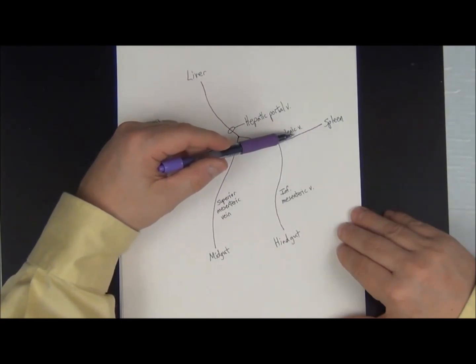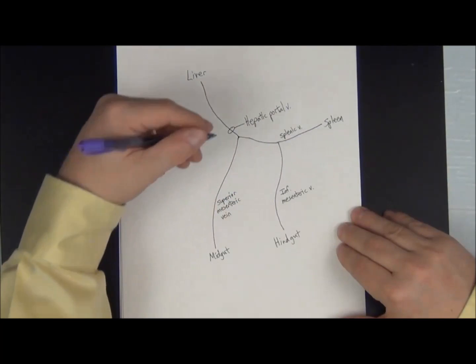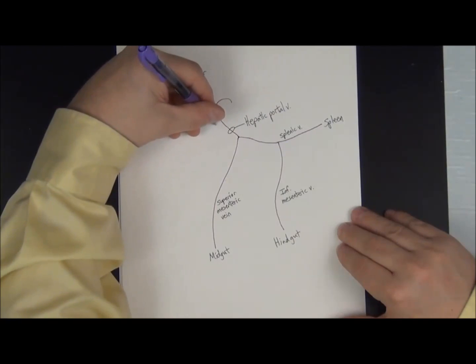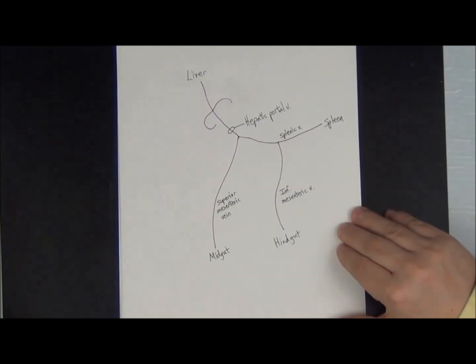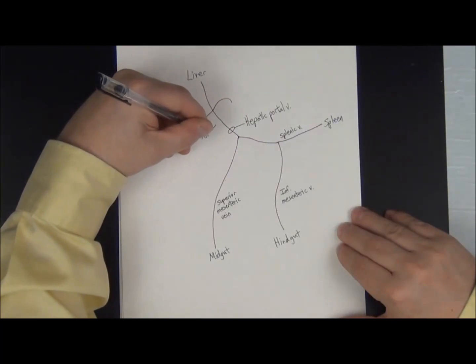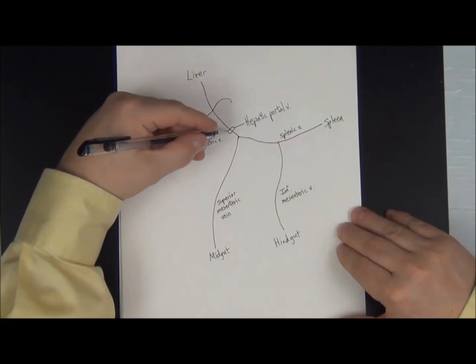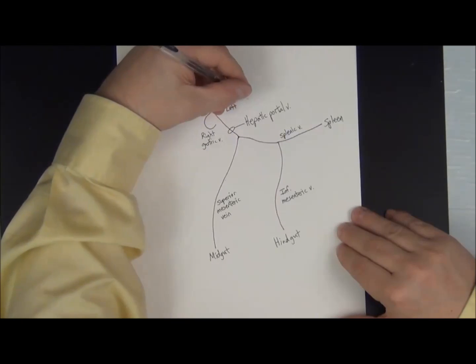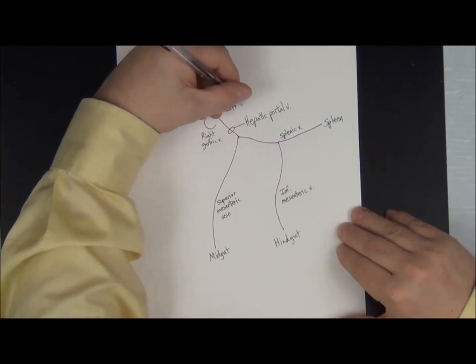The splenic artery is part of the foregut, as is the spleen, but the left and right gastric veins drain directly to the portal vein. So we'll draw that in here. There's the right gastric vein. The gastromental veins also drain here. We won't color those in, but just be aware they also have to drain to the portal system.